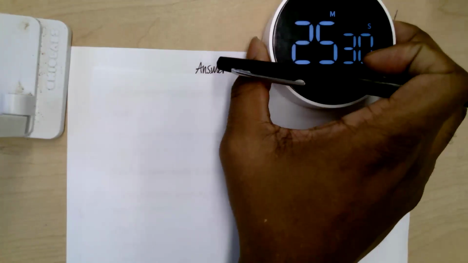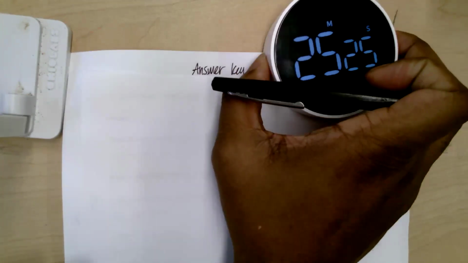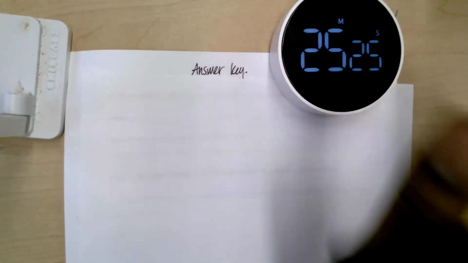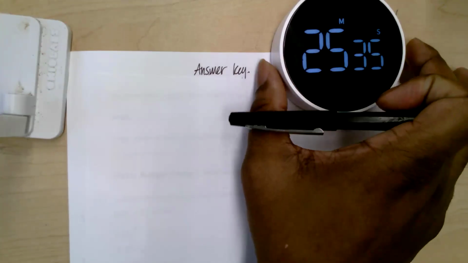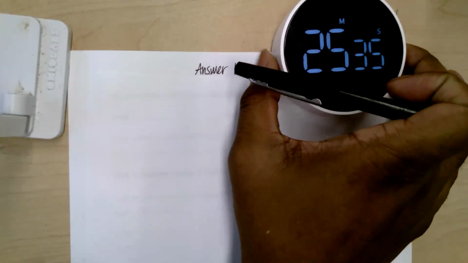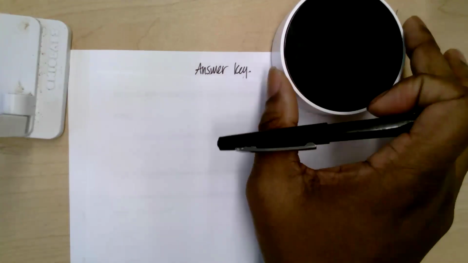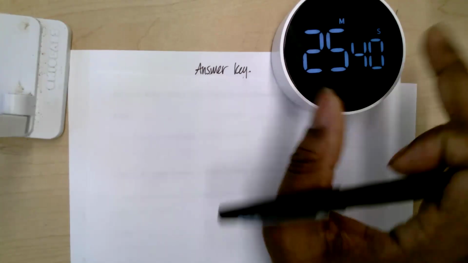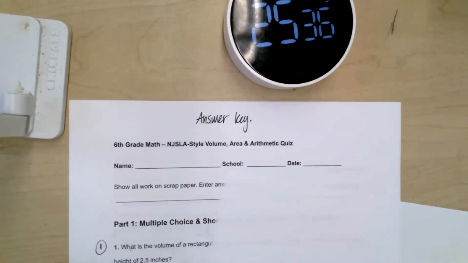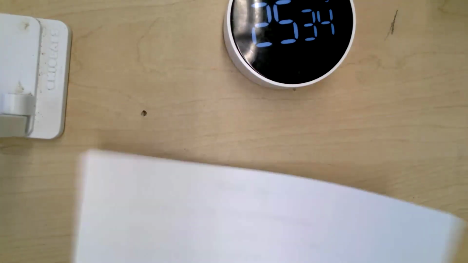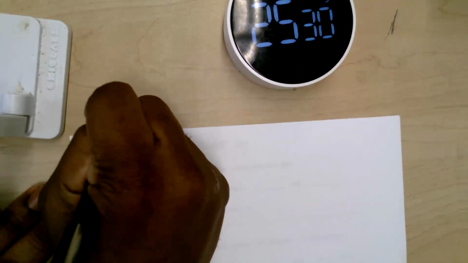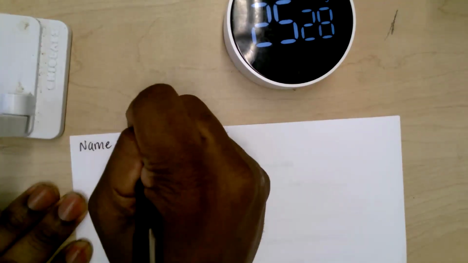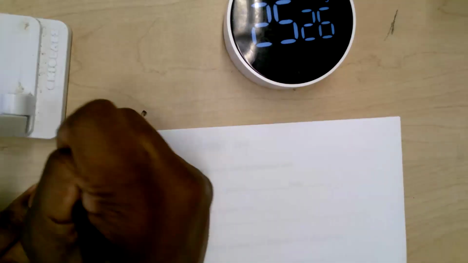All right. So I have my timer. I'm going to give myself 25 minutes for Section 1, and I'm going to give myself 15 minutes for Section 2. Here you can see how I'm using my timer, how I'm pacing myself, and all of those things. So let's begin. Okay. So the first thing I want to do within the first minute is I'm going to set up my scrap paper with my name and the date.